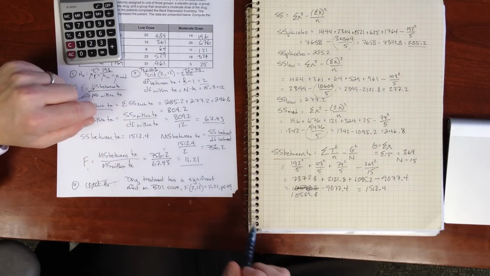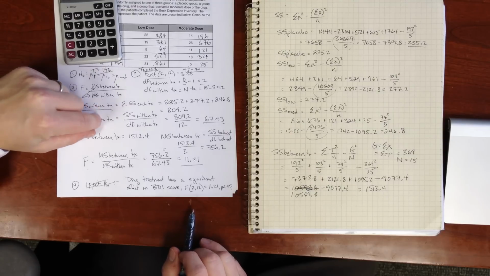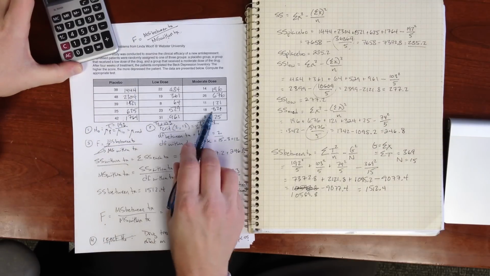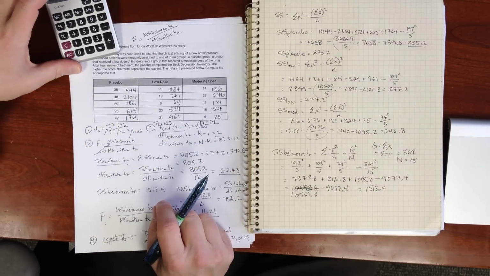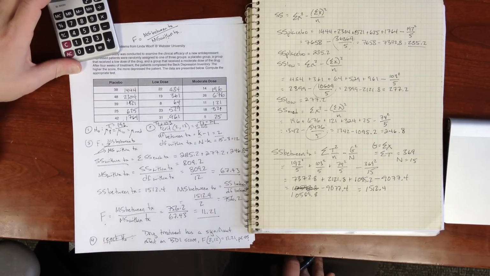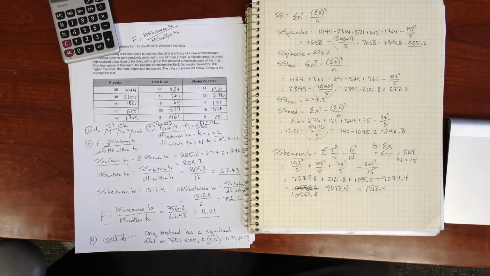Okay. In the next video, I'll show you how to find out which one of these treatments produced scores that were significantly different than which other one of these treatments. We'll see you then.